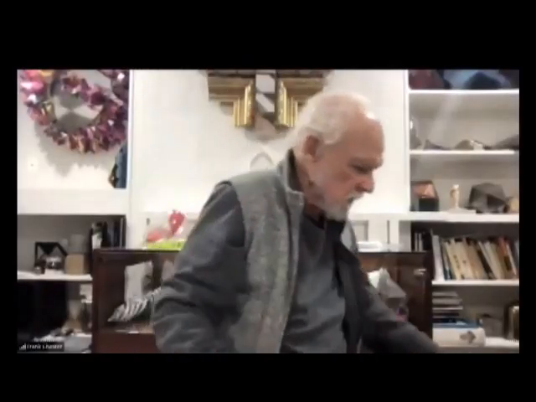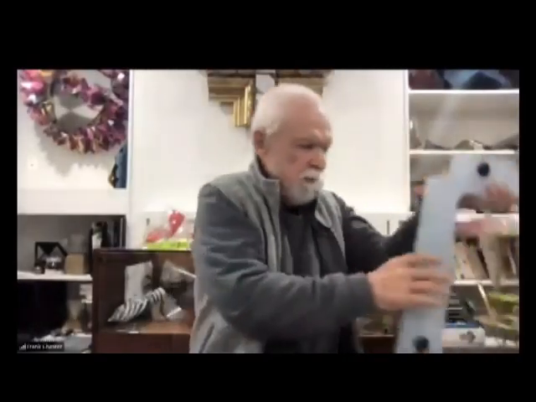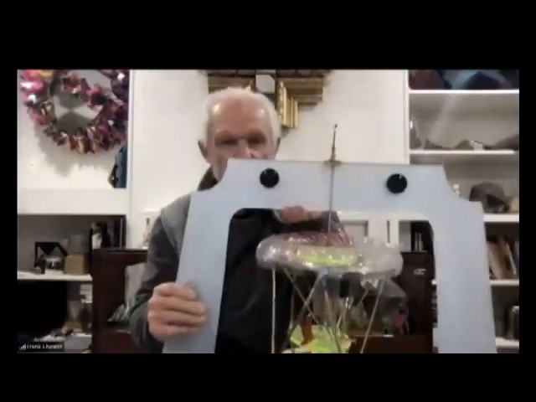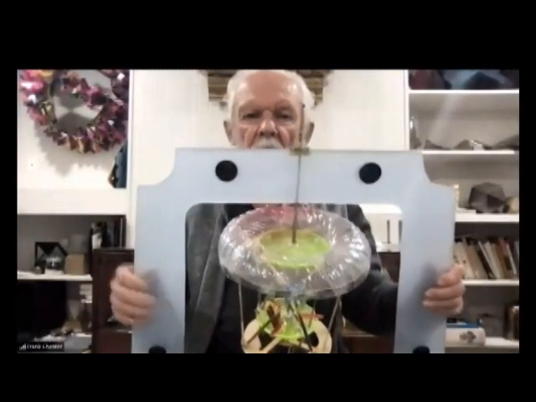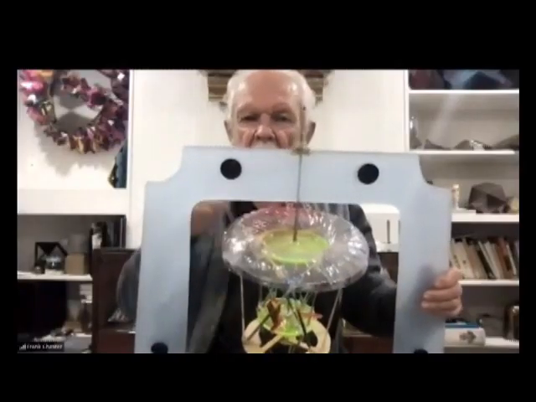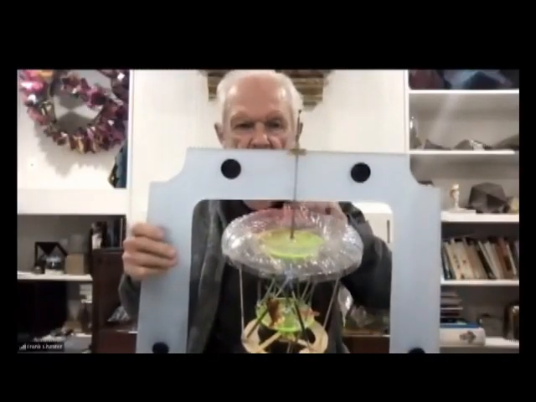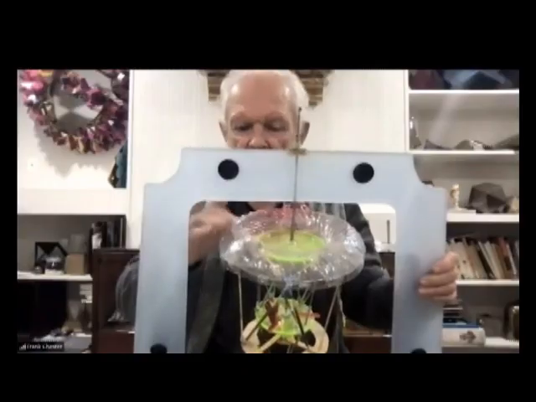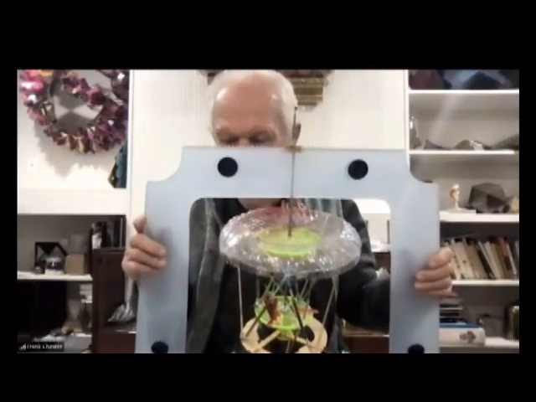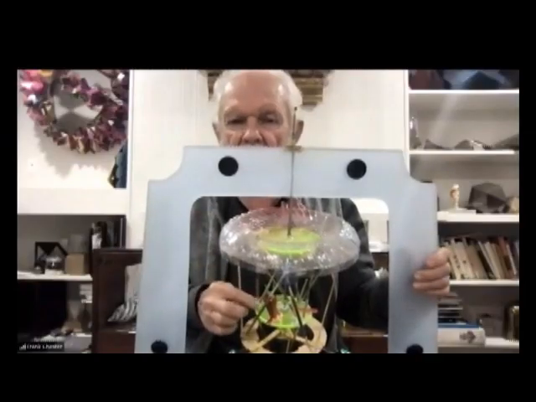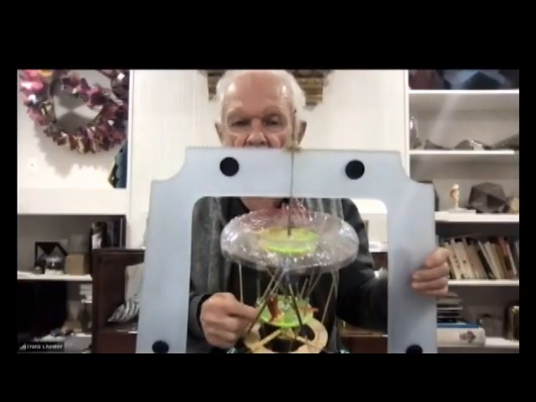But here we go. This is a model I made a long time ago, and this model shows the base. Here's the base, and the aortic is right here. Now remember, this base is round. Okay, so it goes down into this one. This is the inside of the heart.